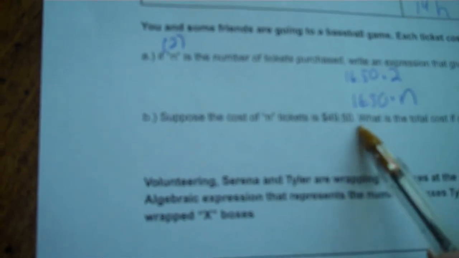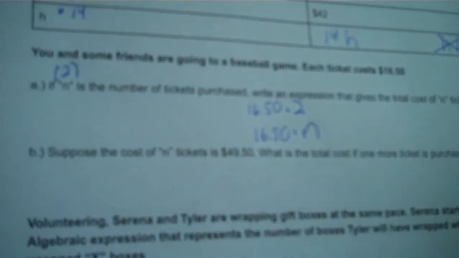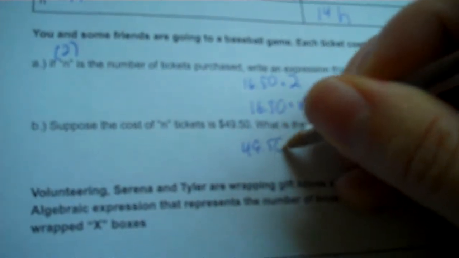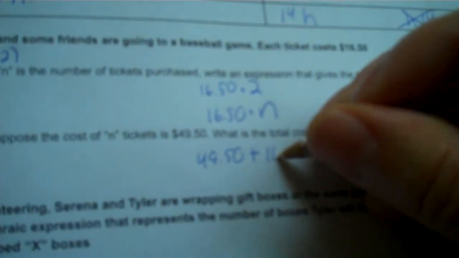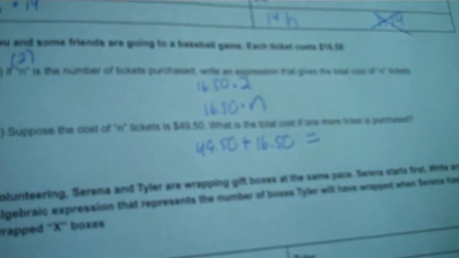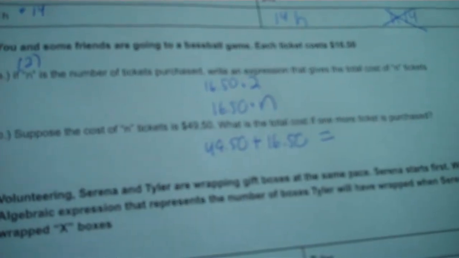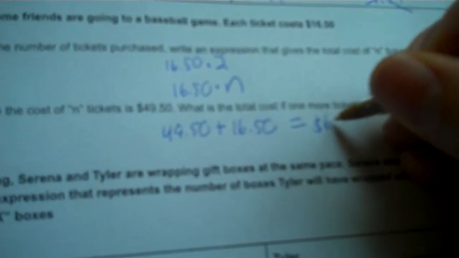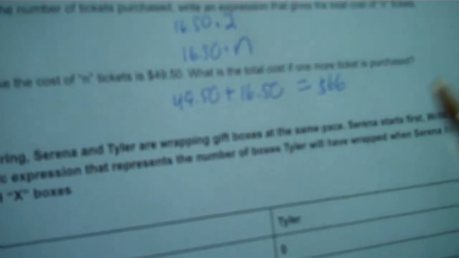Okay, now part B, we don't need the variable. Suppose the cost of n tickets is $49.50. What's the total cost if one more ticket is purchased? Now I don't need to use a variable here because I bought a bunch of tickets so far for $49.50. I'm going to buy one more ticket. Well, I know that one more ticket's $16.50. So there's no need to have that variable in there, and we can just find the answer right now. 49.50 plus 16.50, and that's $66. So again, I just need to know the total cost, okay?